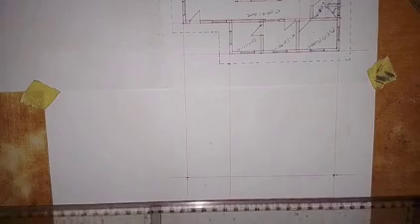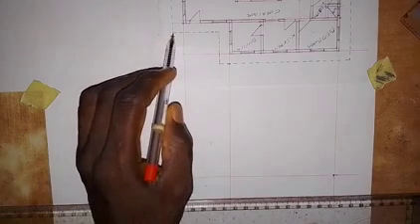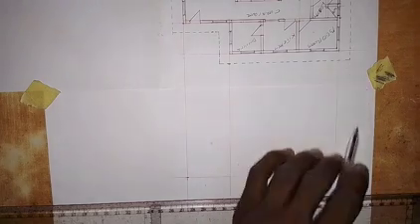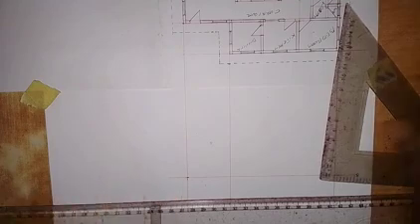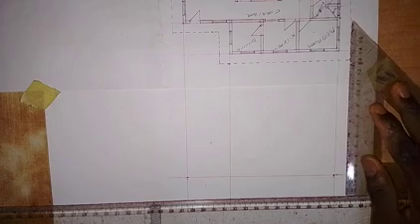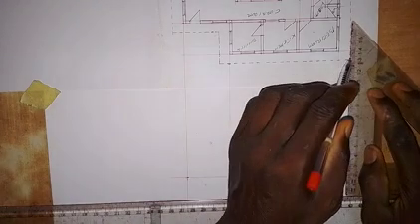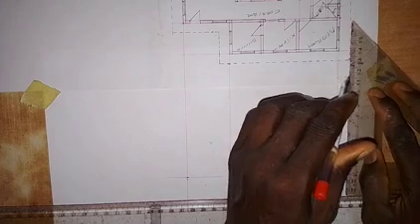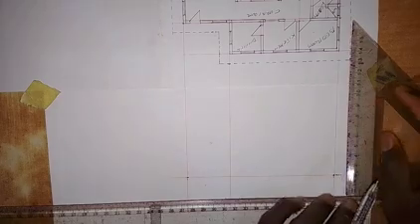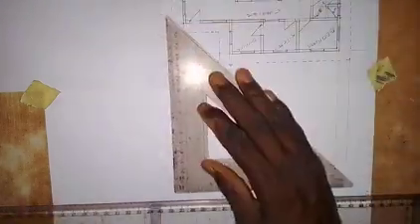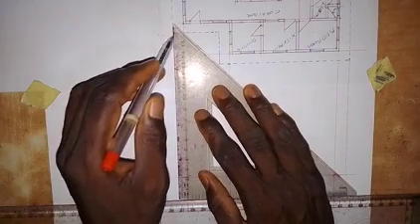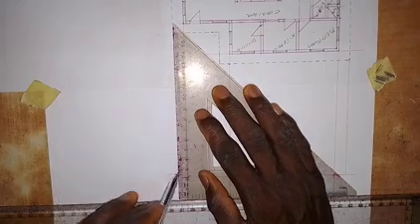Now I'm going for the eaves. For the eaves, we already have it here. It's already done here. So I'm going to take a vertical line down from here. As I said, the eaves projection is the distance between the external wall of the building and the end of the ceiling of the building. So this is the eaves projection. We have it here.